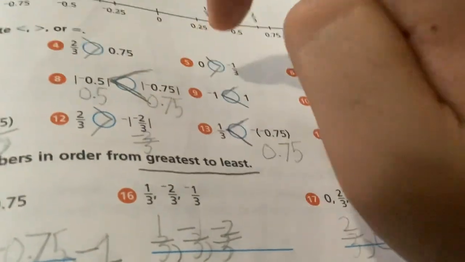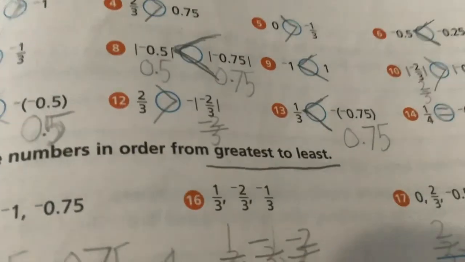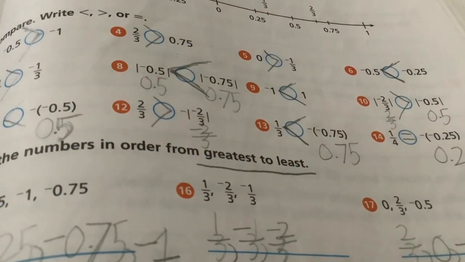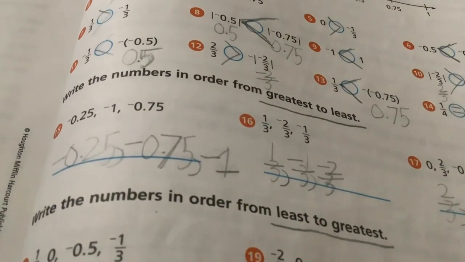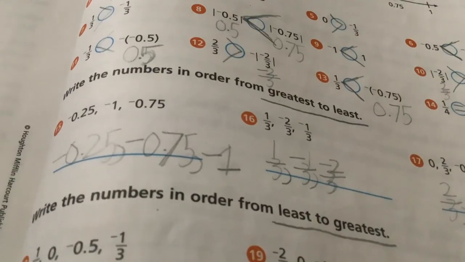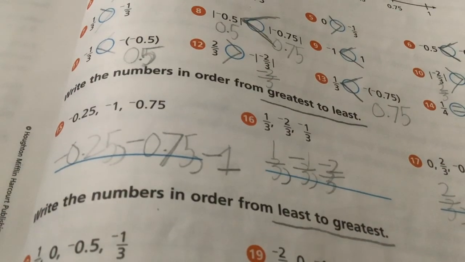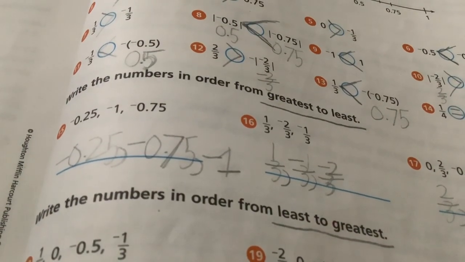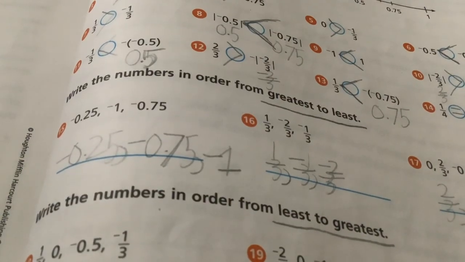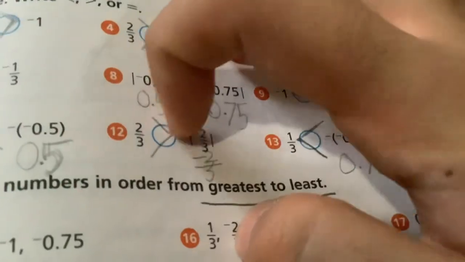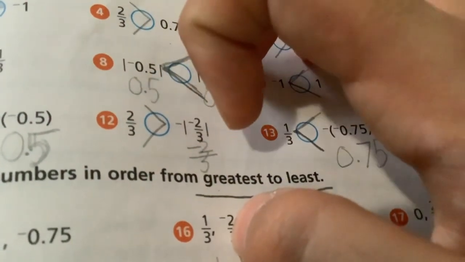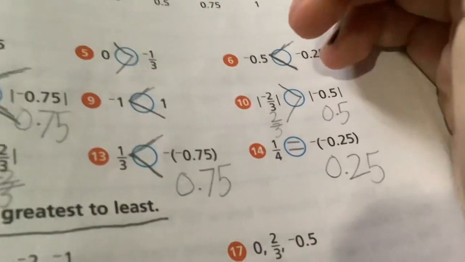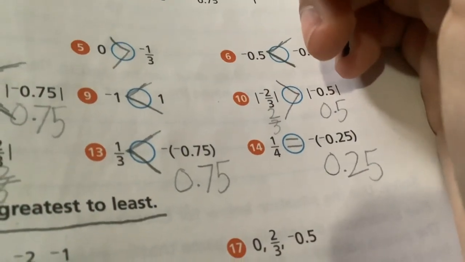However, the only exception is when it's absolute value, because absolute value is positive, and the opposite of positive is negative. So, yes, the opposite of the absolute value of negative 2/3 is negative 2/3, because the absolute value of negative 2/3 is positive 2/3, and the opposite of that is negative 2/3. So you see, 2/3 is greater than negative 2/3, because 2/3 is positive, but negative 2/3 is negative. So that is where it gets the trickiest it could ever get.